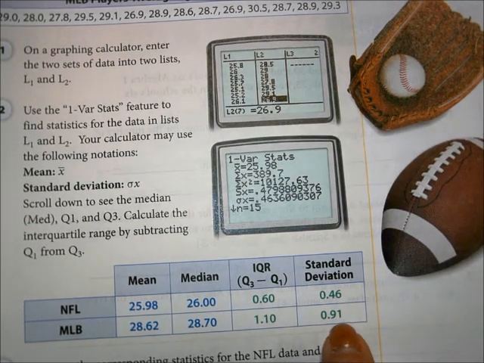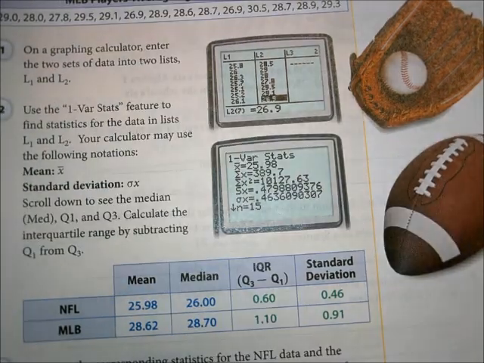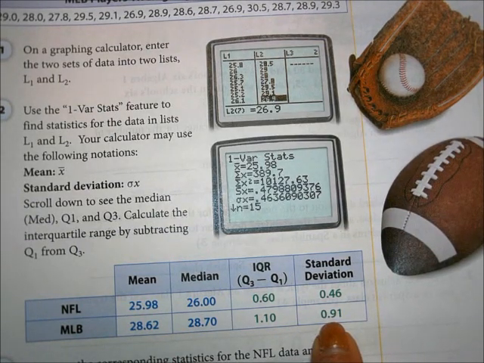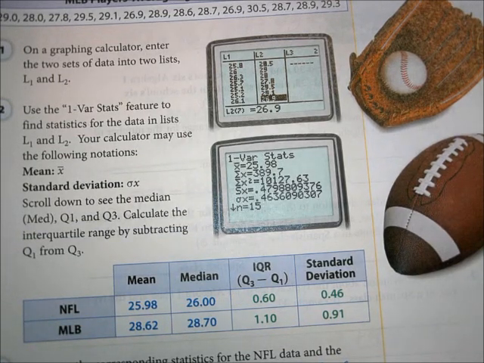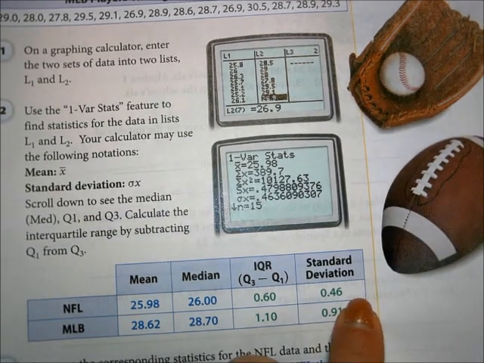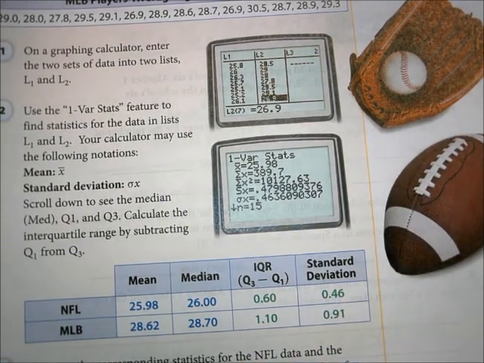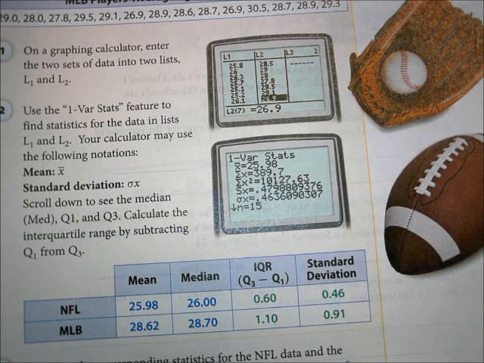And then our standard deviation number. The standard deviation number is higher. And what that means is that all of the data values are spread farther away from the mean than they are for football. And that does make sense to me, because like I said, I know that there are some baseball players that are much older than NFL players.